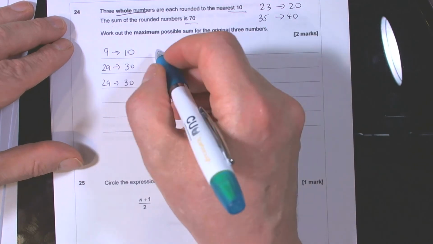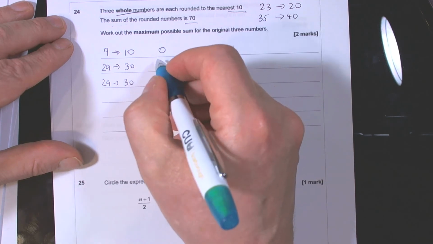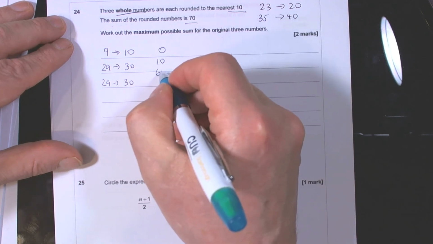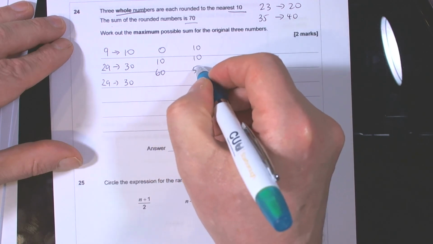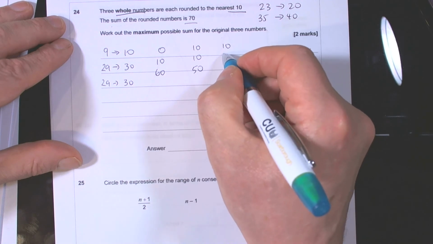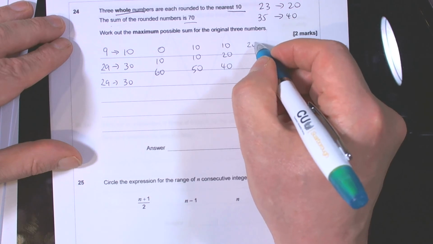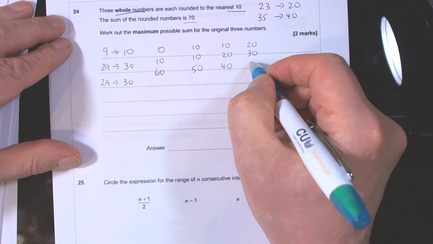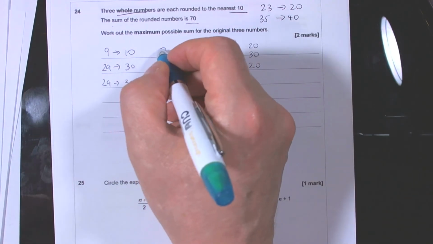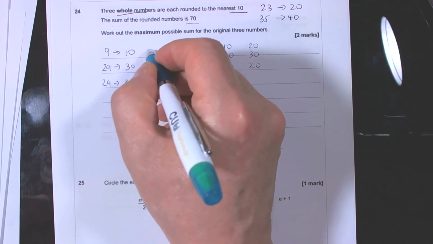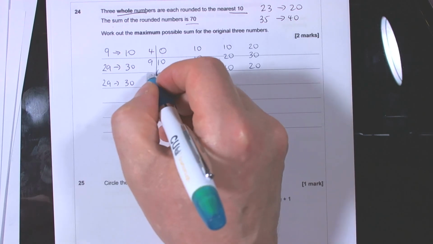So each of the numbers round to the nearest 10. I could have had 0, 10 and 60. I could have had 10, 10 and 50. I could have had 10, 20 and 40. I could have had 20, 30 and 20. Okay, let's have a look then. So the biggest number that would have been rounded down to would have been 4, 10 would have been 9, and 60 would have been 59.